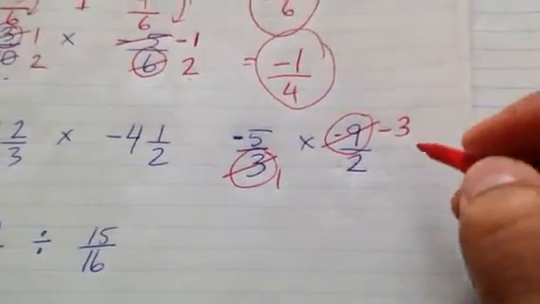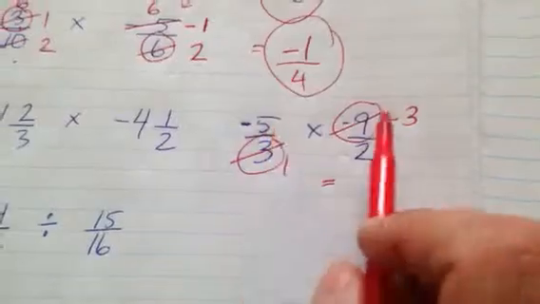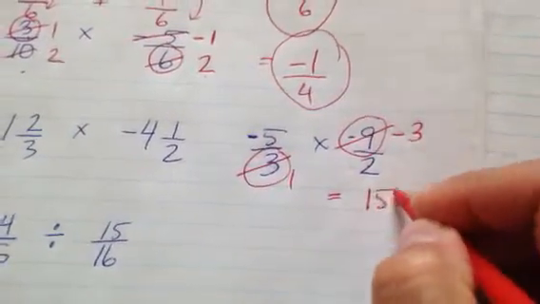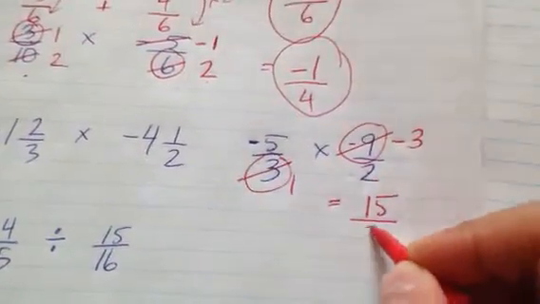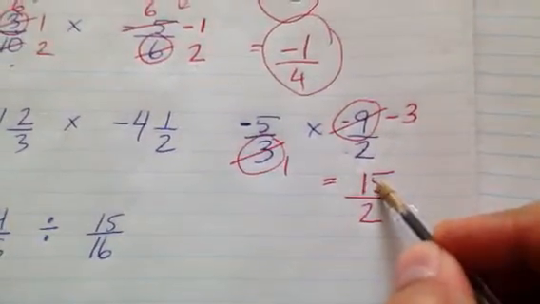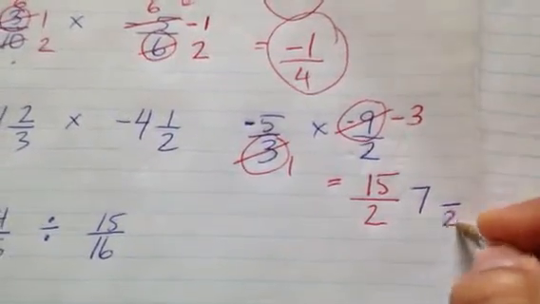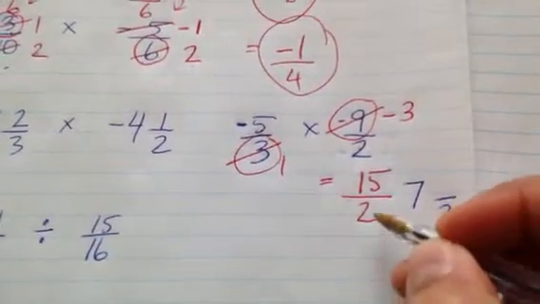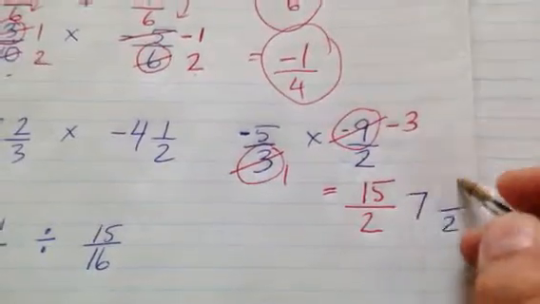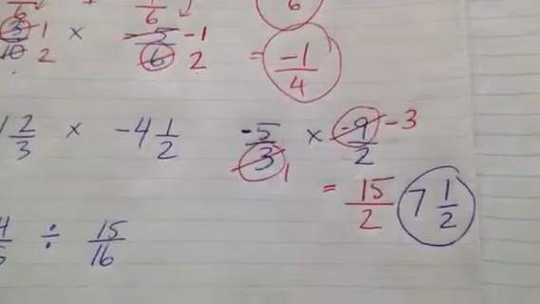So now we just simply write the answer, which works out to be, multiplying the top, negative 5, negative 3, that's 15 positive over 1 times 2 is 2. And that is improper. So you ask how many 2's go into 15. There are 7, that's your whole number. Keep the same 2. The remainder, 7 goes into 15 twice, that's 14, remainder 1. So it's 7 and 1/2. And the answer is positive.